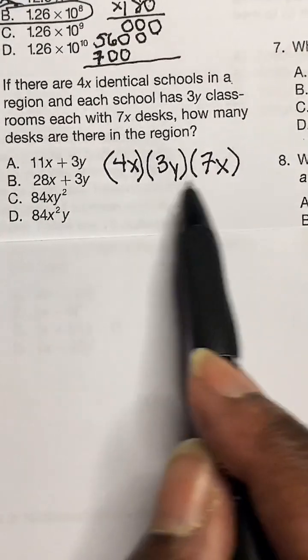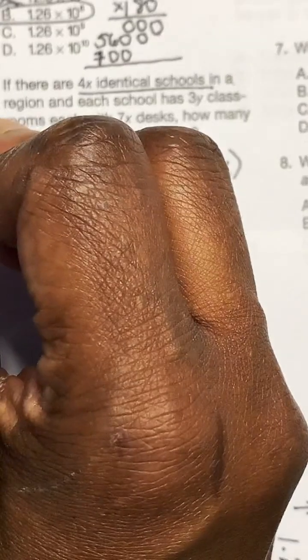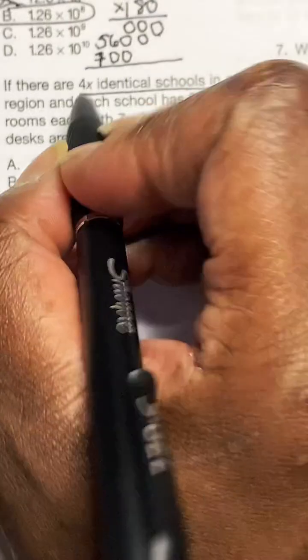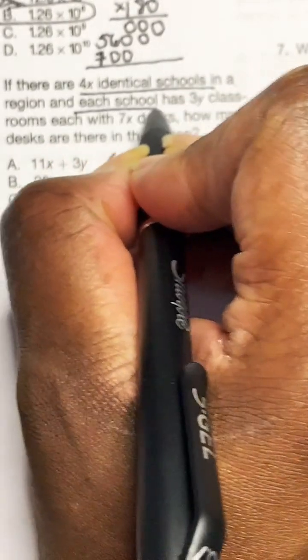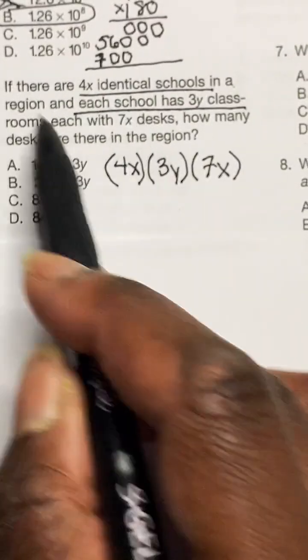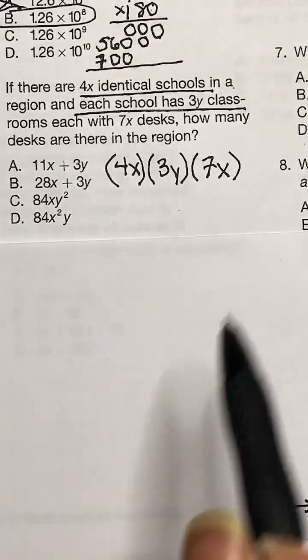So why are we multiplying as opposed to adding? Since we got all these regions, all these identical schools. So like there's one X school, another X school, another X school, and another X school. And then we're saying each school has 3Y. So that means there's 3Y for this X school, 3Y for that X school, 3Y for that X school.